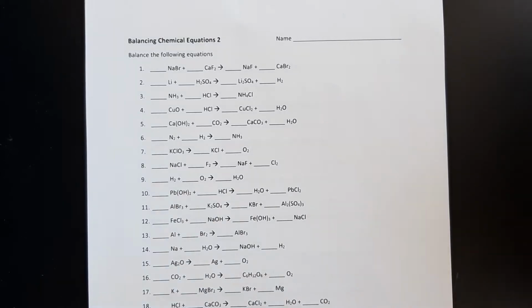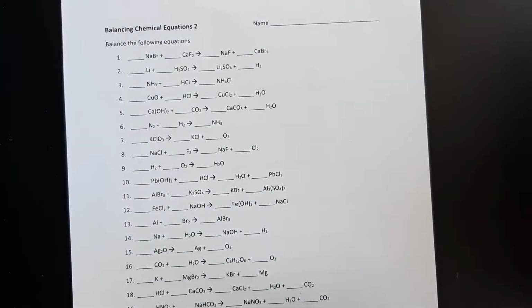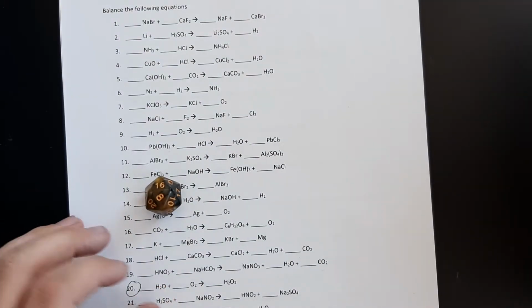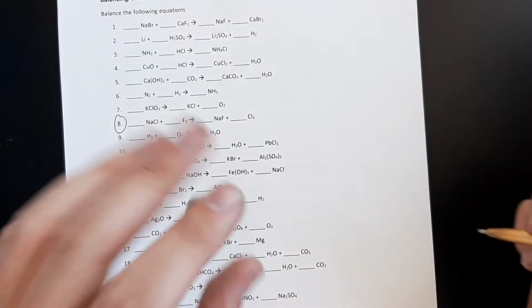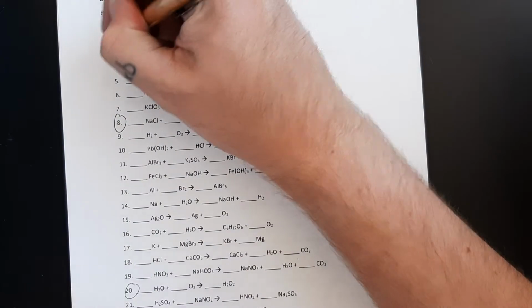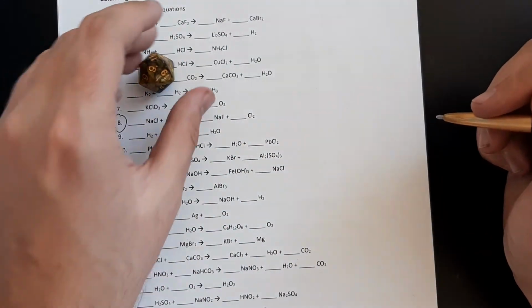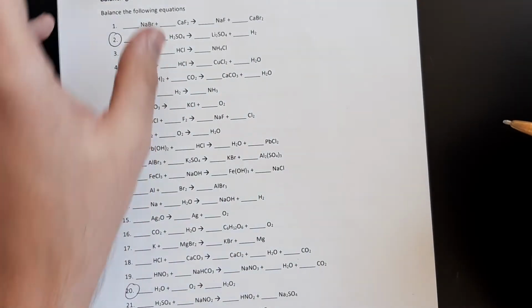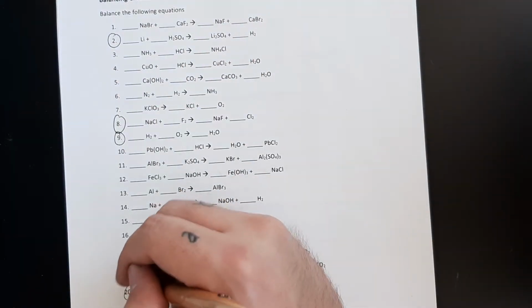Okay, we're going to do another guided practice, this time looking at balancing chemical equations 2. Again, we've got 25 questions. I got a 20-sided die, so let's roll it to see which ones we're doing. Hey, look at that, nat 20. All right, so we're doing number 20. Then we've got an 8. We've got a 2. We've got a 9. And we've got another 9. And we've got an 18.